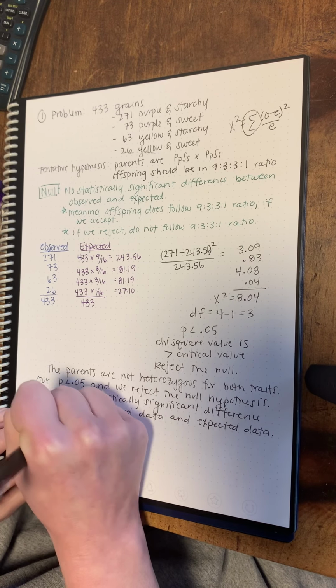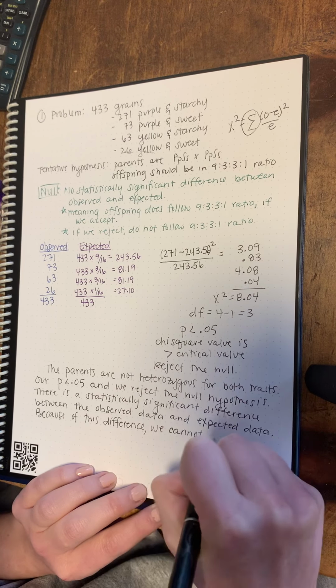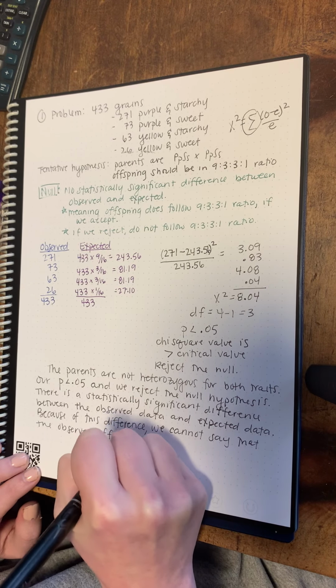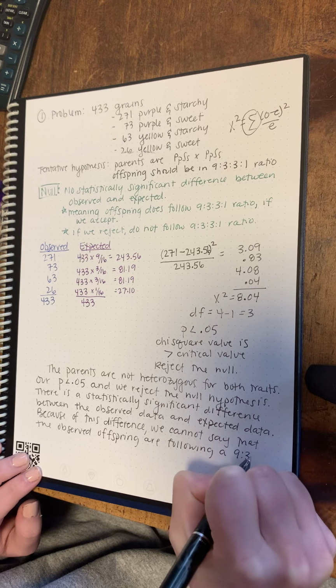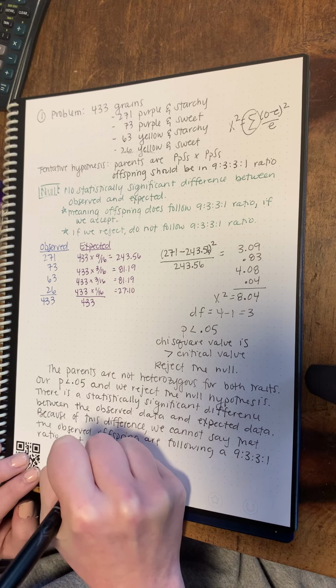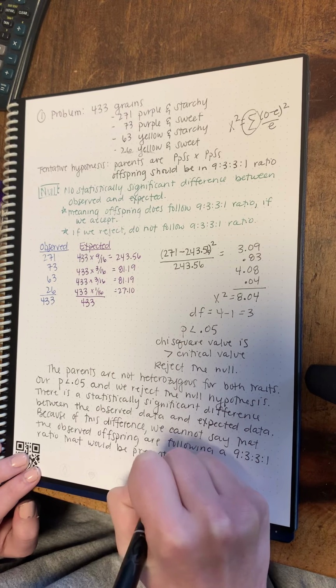Because of this difference, we cannot say that the observed offspring are following a 9 to 3 to 3 to 1 ratio that would be present if the parents were heterozygous for both traits.